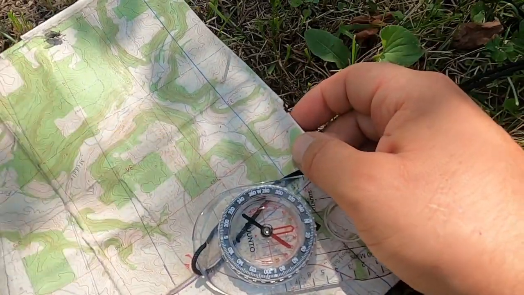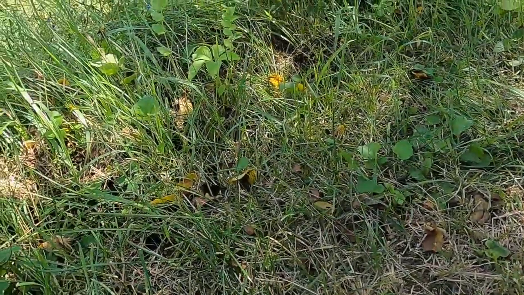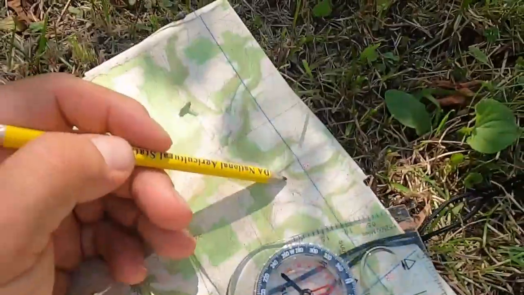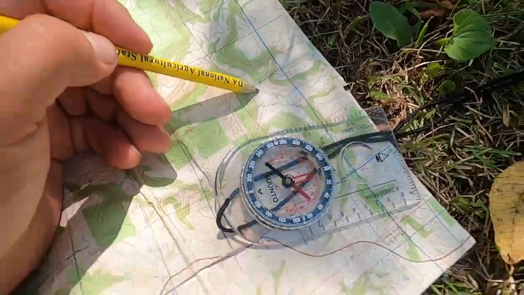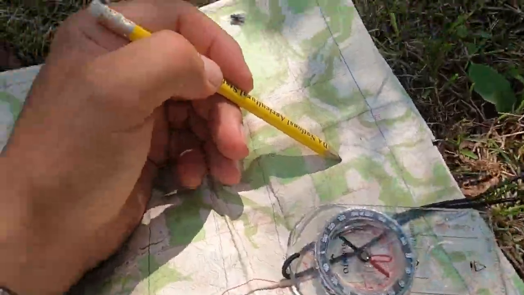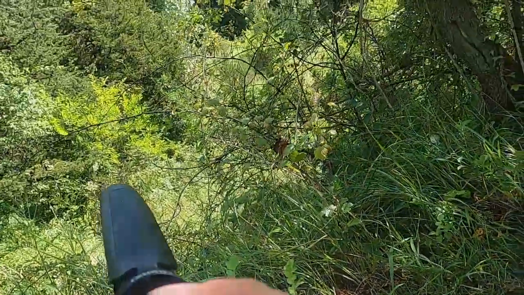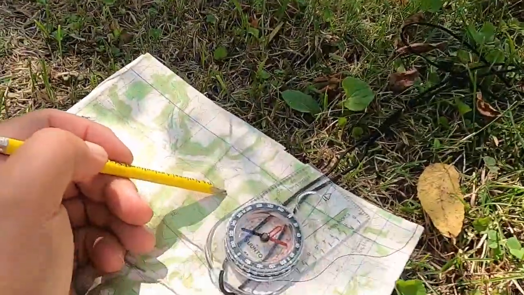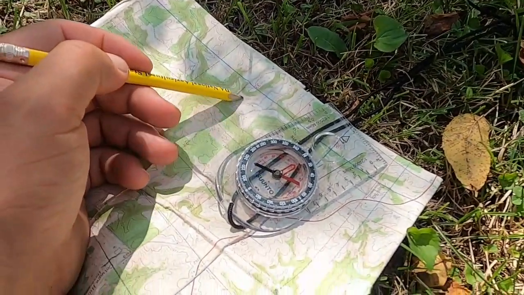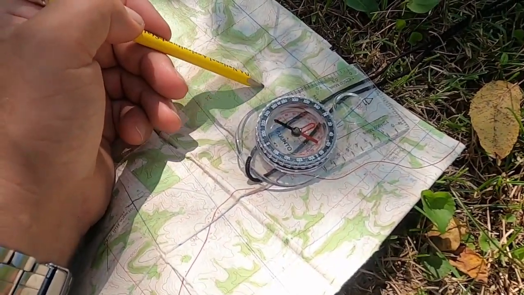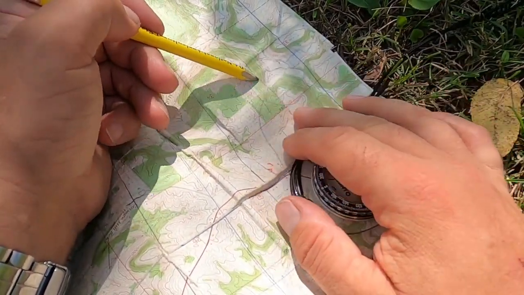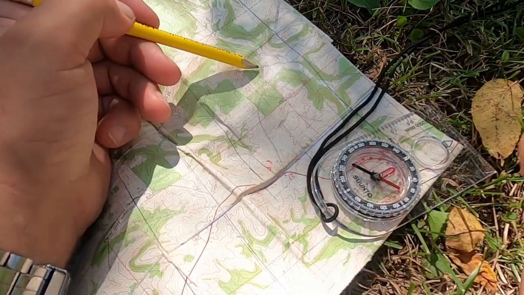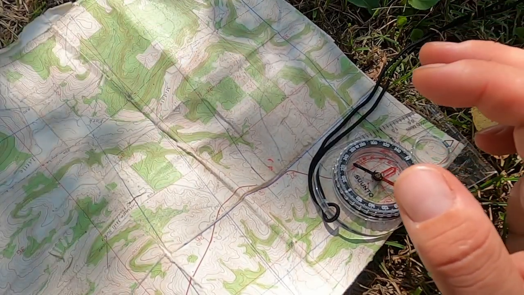The stream is on the left, right here. And see that ridge up there? That's right here. And then I'm in a draw. You can see it's high hillside down here, high hillside up here. So I've got the stream, I've got the hills. I've really quickly, with my terrain association, determined that I'm in this general area, and that's really good enough.